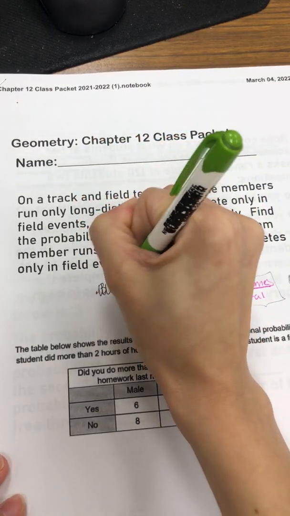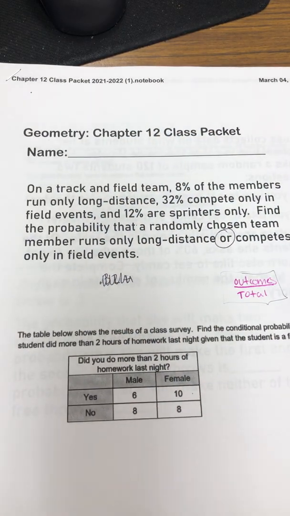Okay, you should be on page 1 of your packet. This packet is going to be the first grade of the 4th 9 weeks and will also be your last test before spring break. The packet is all about probability, and probability is a fraction where you have your total outcomes on the bottom and your possible outcomes on top.